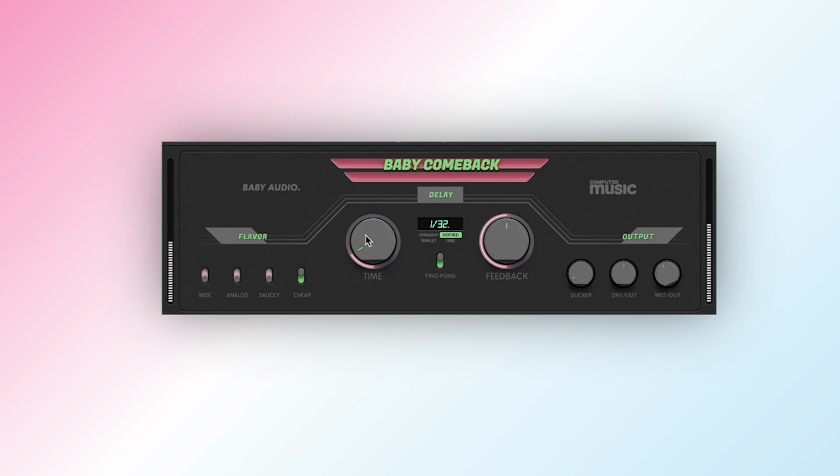One of Baby Comeback's standout features is the built-in ducker. This smart tool automatically lowers the volume of the delayed signal when the original sound plays, ensuring clarity in your mix, even with long, lush delays. It's an effortless way to keep your main elements up front while still enjoying a rich, echo-filled atmosphere.